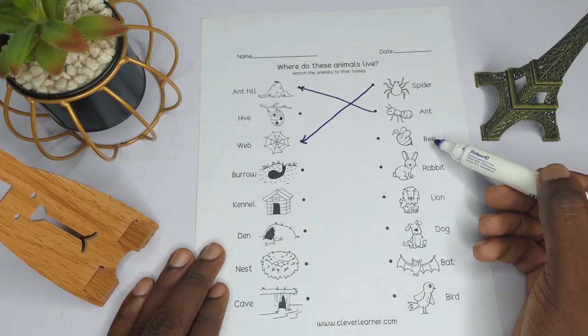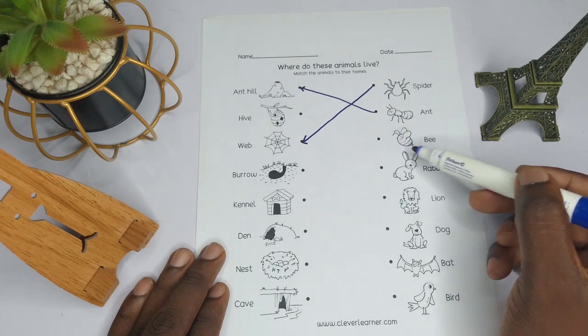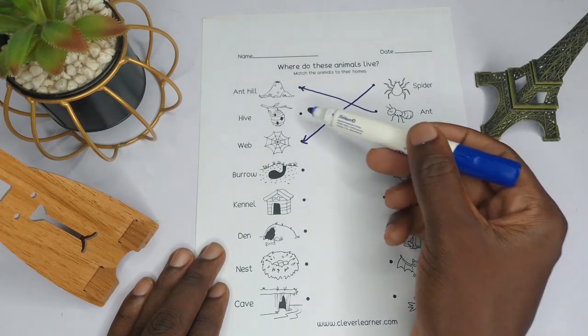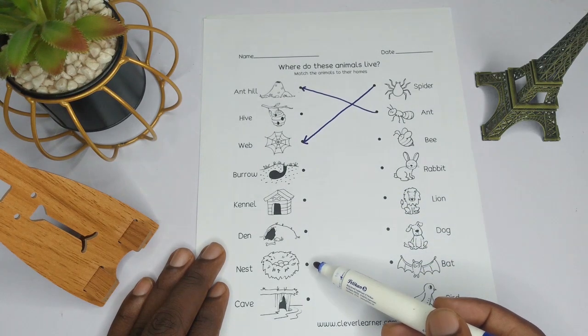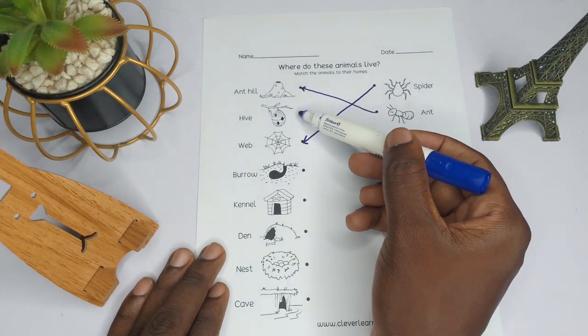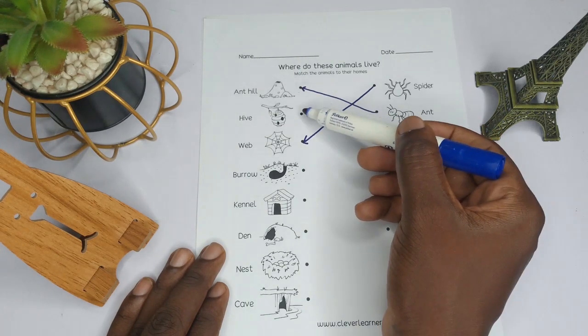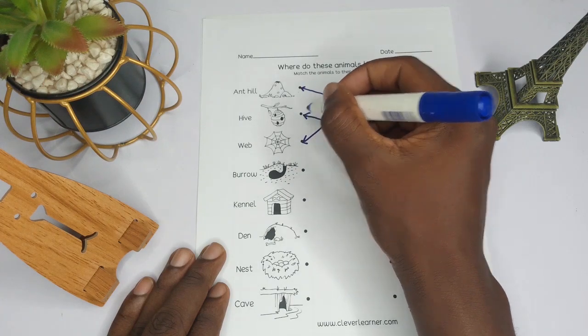Now the next organism or animal is a bee. Where does a bee live? Does a bee live in a hive, in a burrow, in a kennel, den, nest, or cave? A bee lives in a hive. So I will connect the bee to the hive.